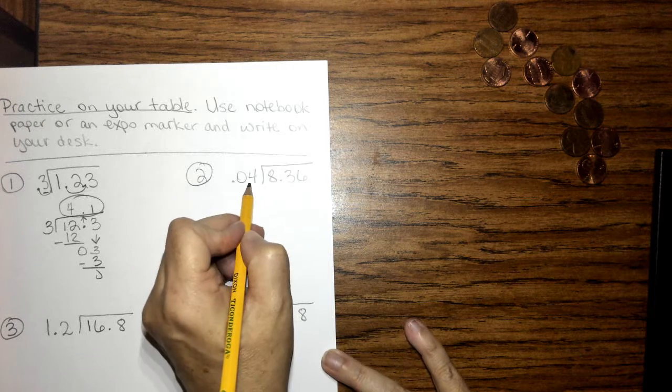So here we go. Try it first. Pause the video, try it first, and then come back and watch. So 2 places. So we're going to scoop it over twice, making that a 4. And we're going to scoop it over twice, making that 836. And then I'm just going to divide.